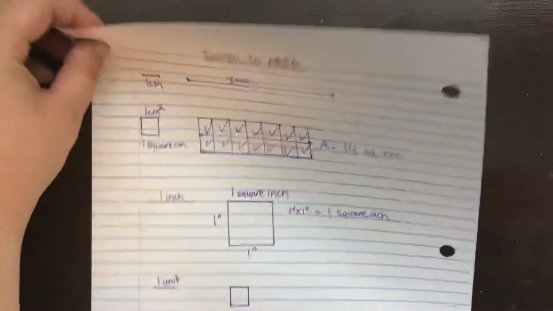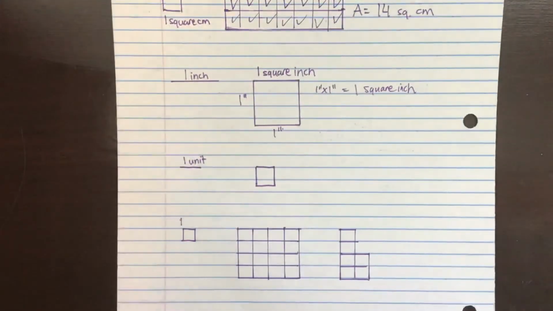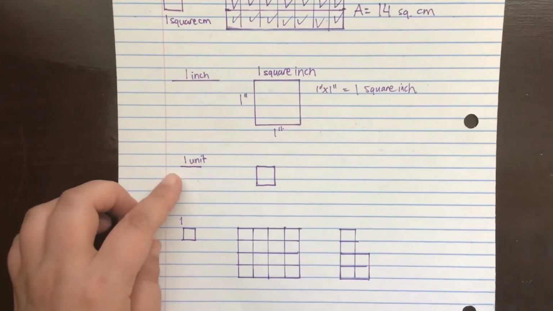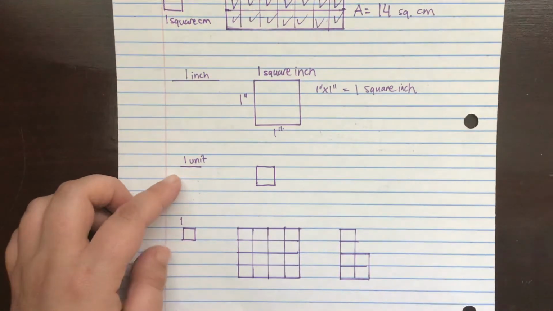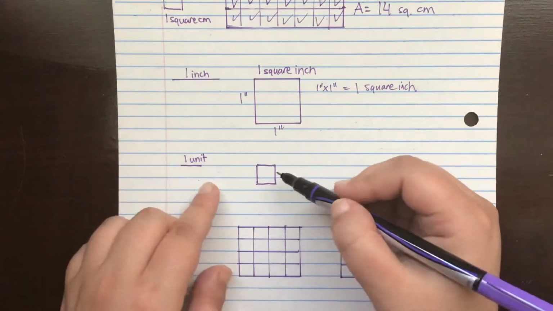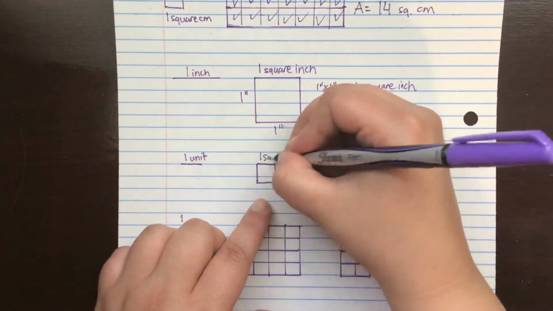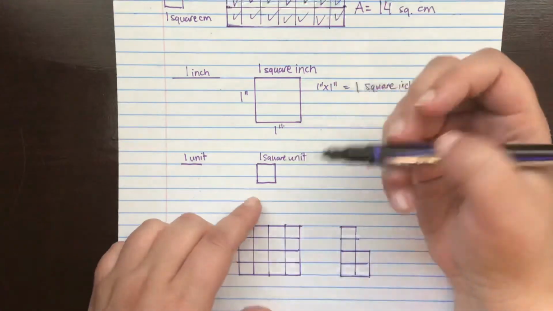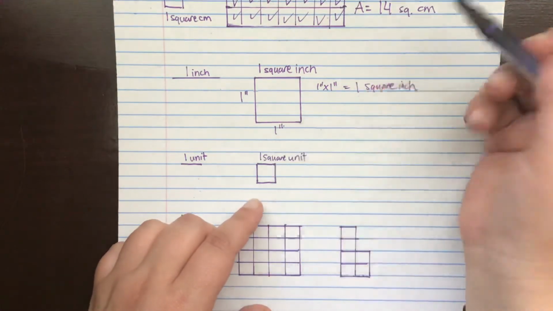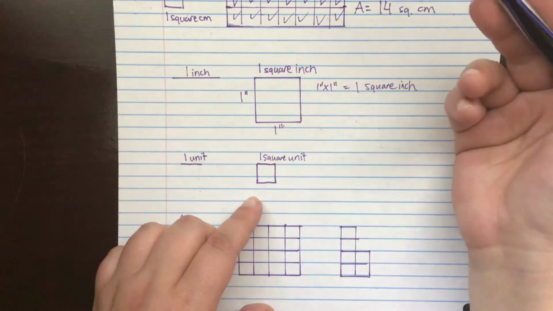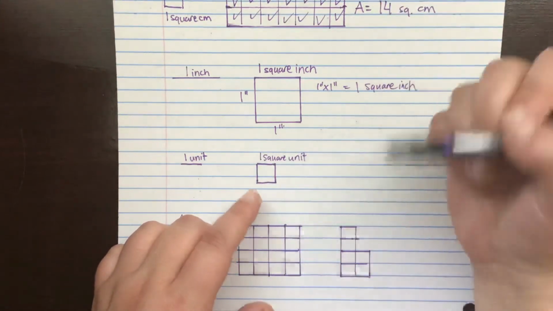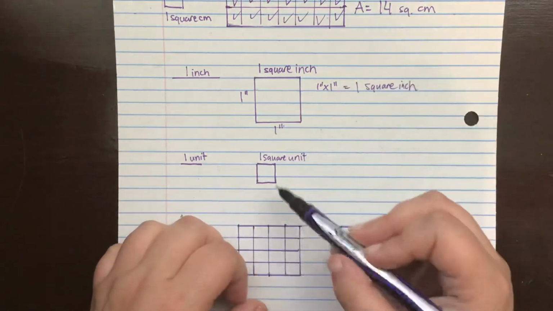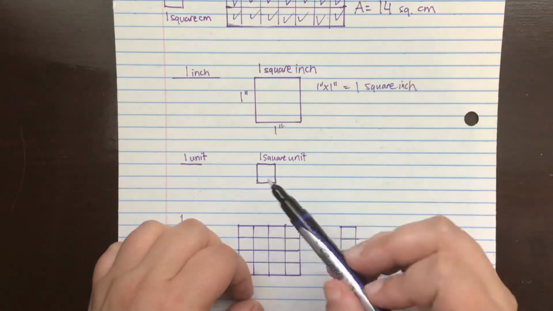Well, sometimes we don't use centimeters or inches at all. Sometimes we use what we call units. Units are any square shape like this. So this is 1 square unit. And maybe it isn't quite a centimeter, maybe it isn't quite an inch, maybe it's somewhere in between, maybe it's smaller, maybe it's bigger. They're just a unit that we can use to measure area. The only thing that matters is that every single unit is the same size.